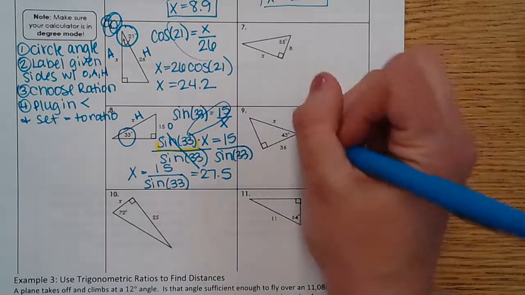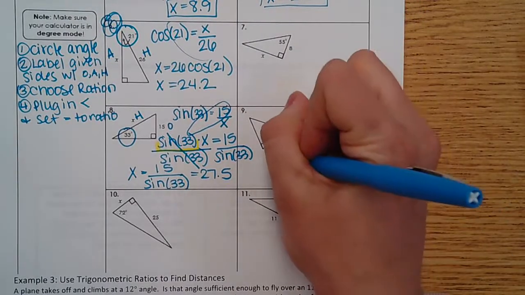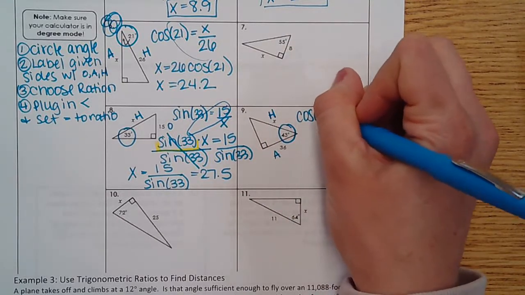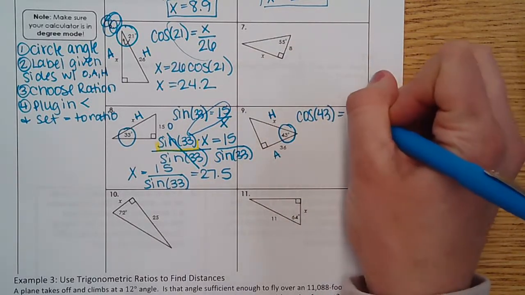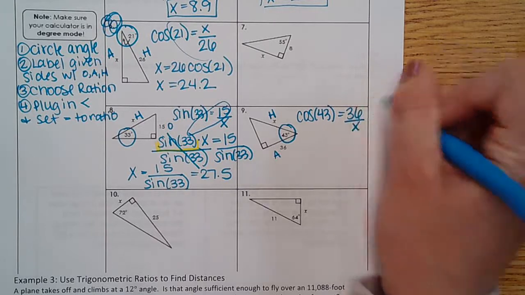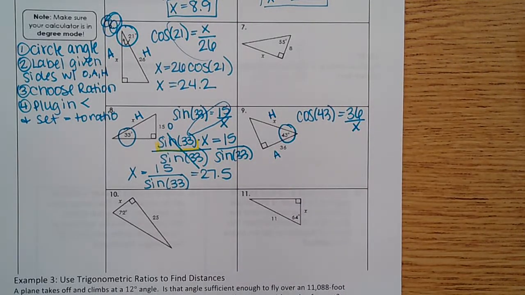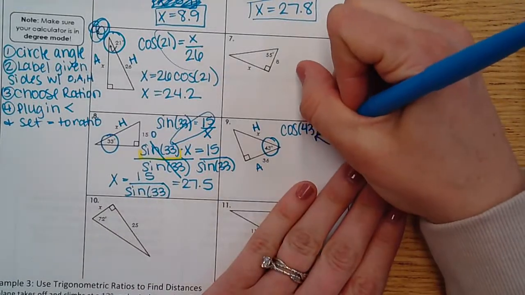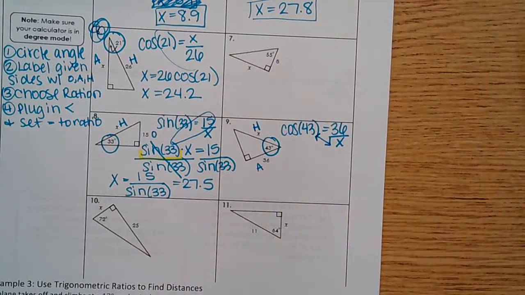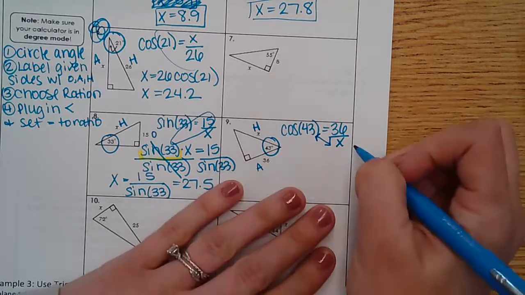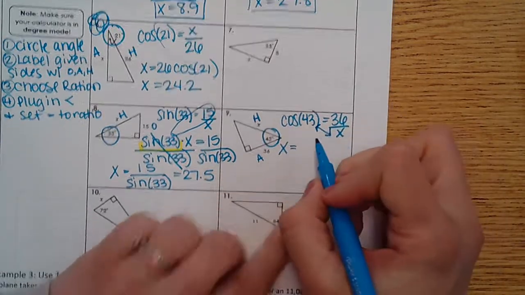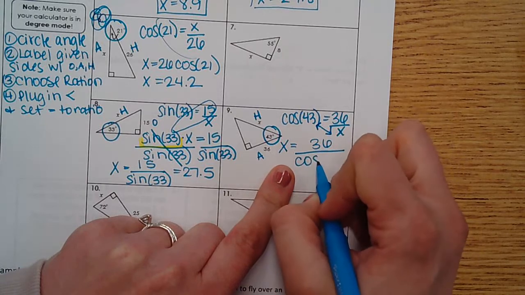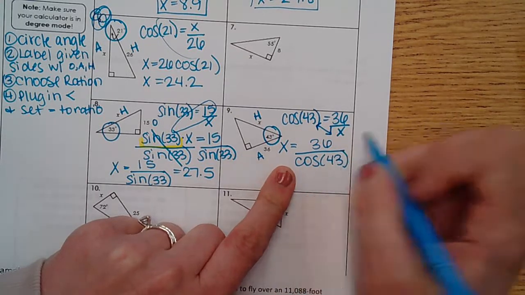All right, let's try this again. Circle here, I have an adjacent and a hypotenuse. So the cosine of 43 degrees equals 36 over X. I'm going to give you a hint. What happened when I did this? These guys trade spots. X ends up going out here. The 36 stays put, and I divide it by the cosine of 43.